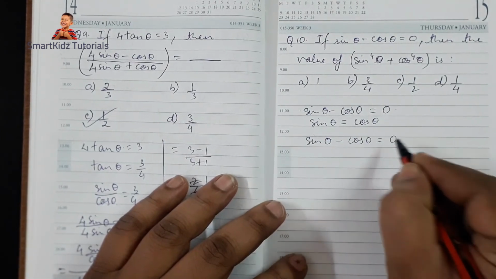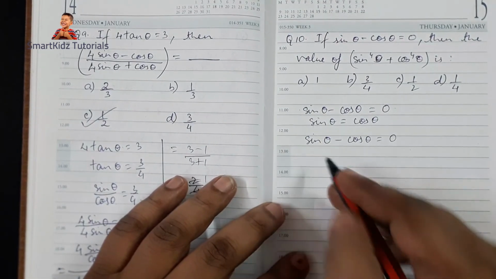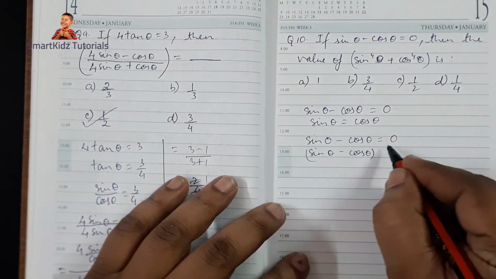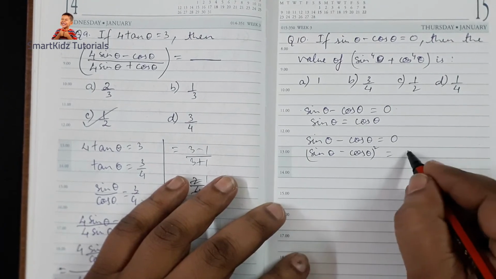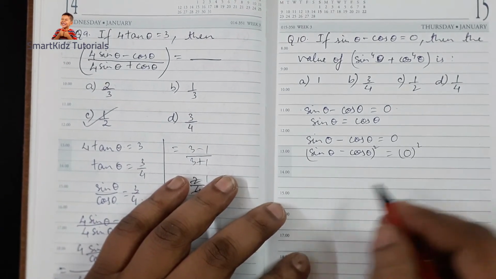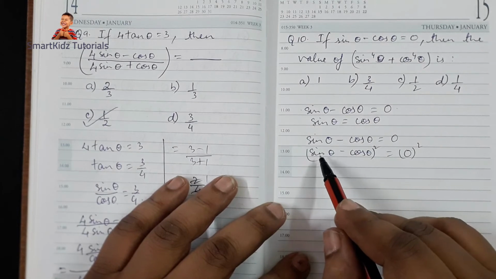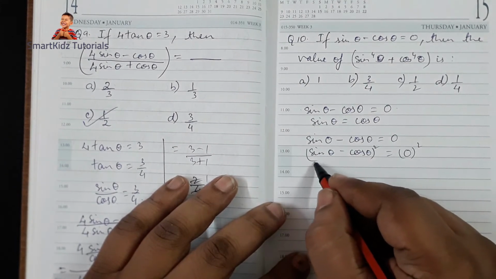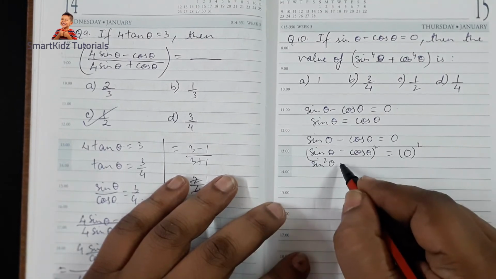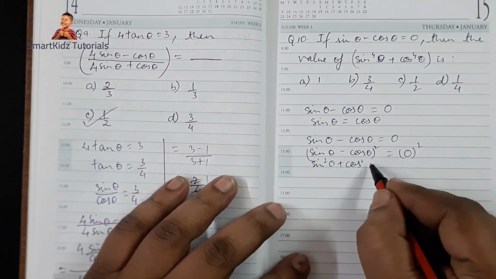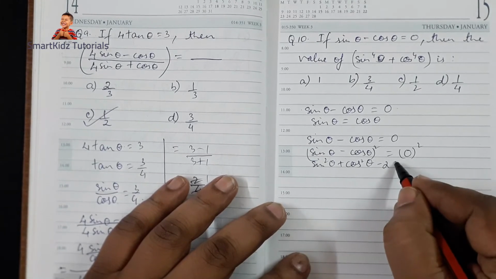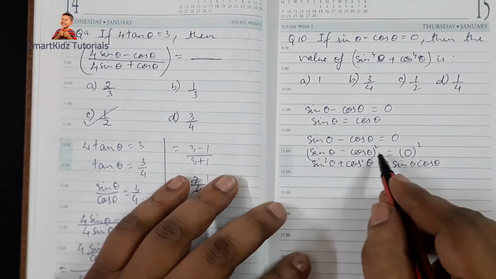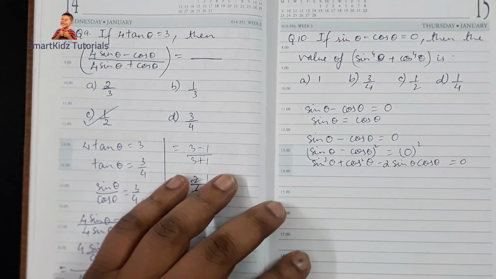I'm going to write it again, and I'm going to square on both sides. When I square on both sides, this is what I get: sin theta minus cos theta as a whole squared, and 0 whole square, which is 0 only. But here this becomes a minus b whole square. If we expand this identity, it will be a square plus b square minus 2ab, where a is sin theta and b is cos theta, equal to 0.